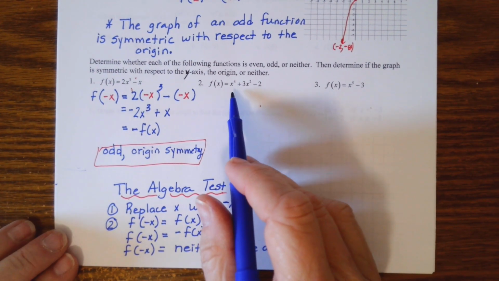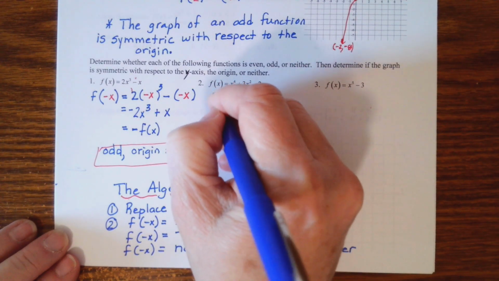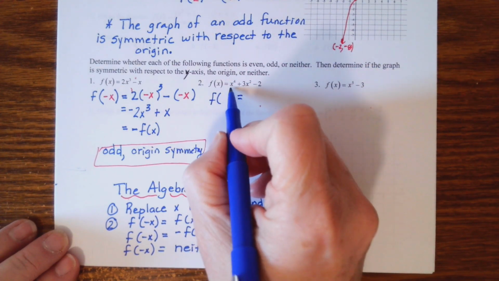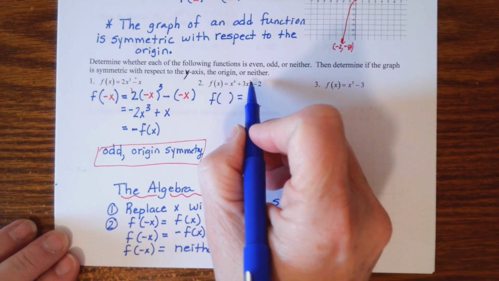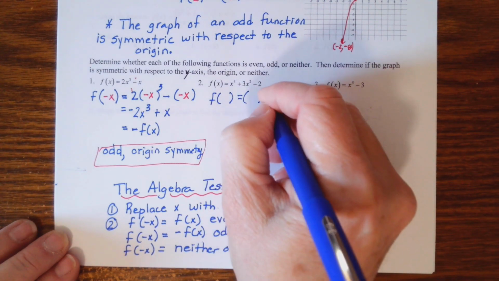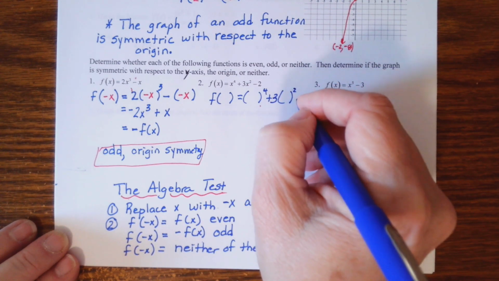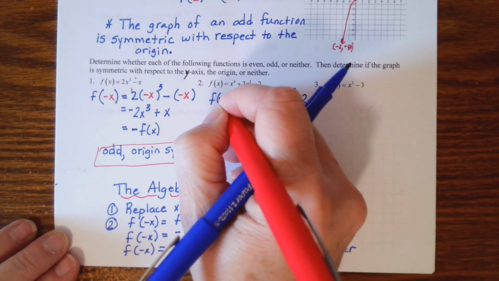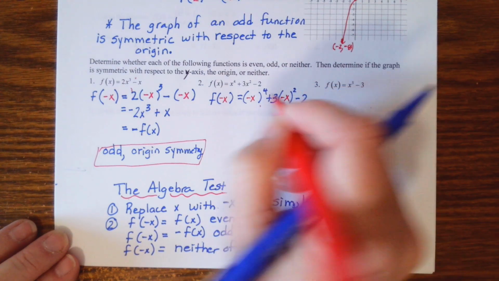Let's try another one. All right, so let's try this one. We're going to put parentheses first where my x's are. So this is f of x equals x to the fourth plus 3x squared minus 2. So here we go. Parentheses, plus parentheses, minus 2. So I'm going to do the algebra test. I'm going to put in a negative x, negative x, negative x.